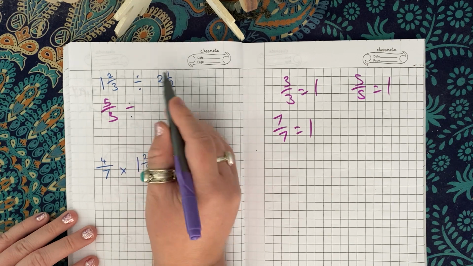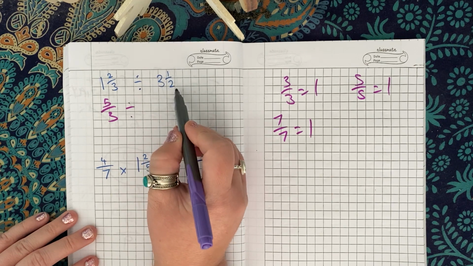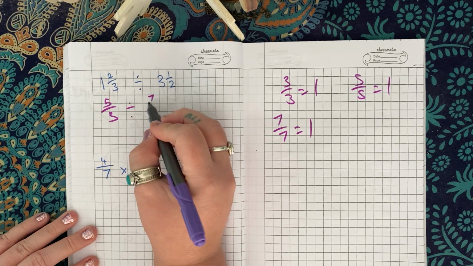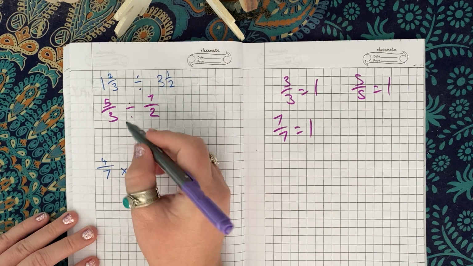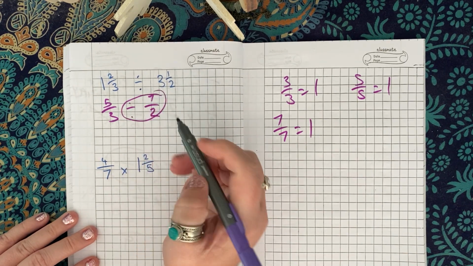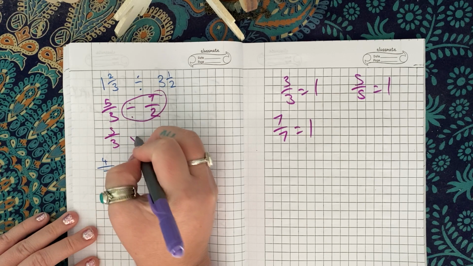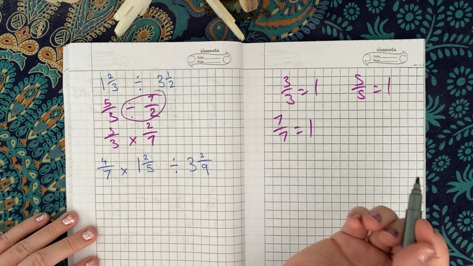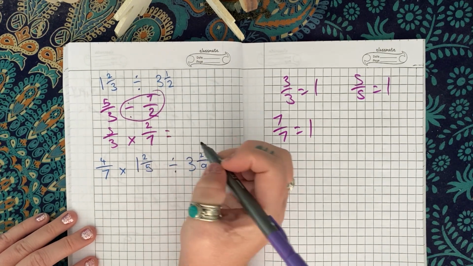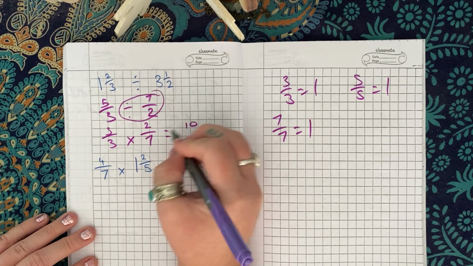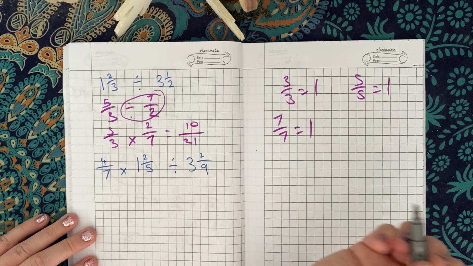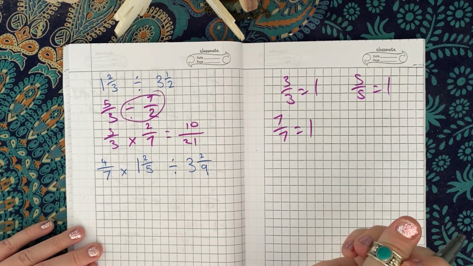Then what I'm going to do is do the same thing to that. So 3 times 2 is 6, plus 1 is 7. But again, I don't want to divide fractions, so I'm going to flip and multiply. So 5/3 times 2/7. I'm going to flip it instead. And then I multiply straight across the top, 10, 21. And I can't simplify that any further.